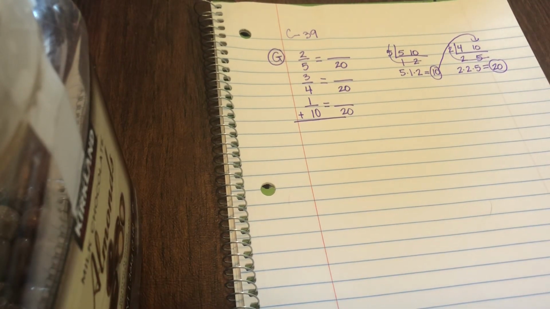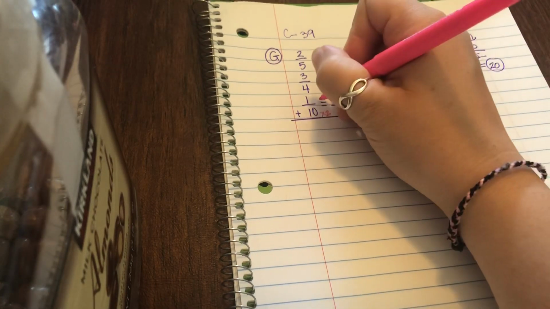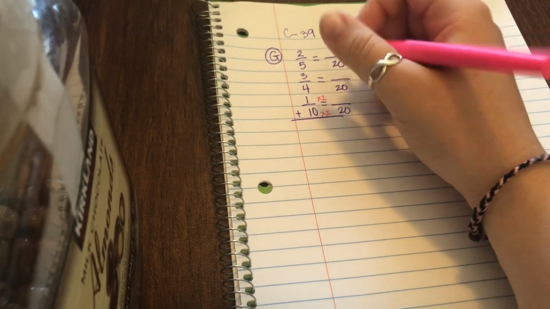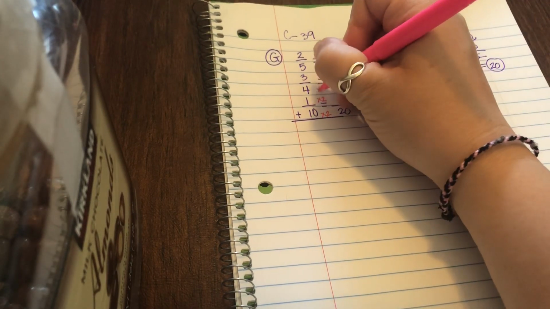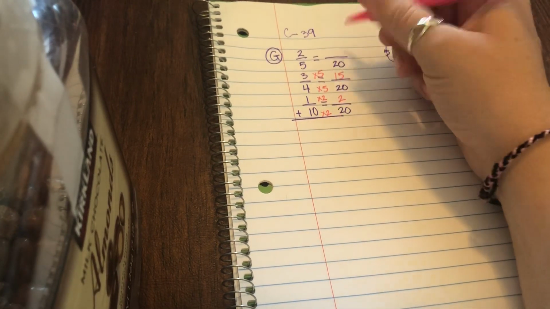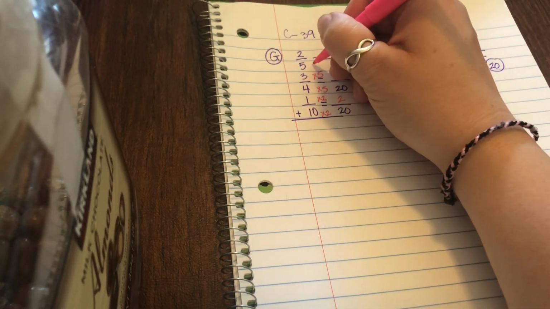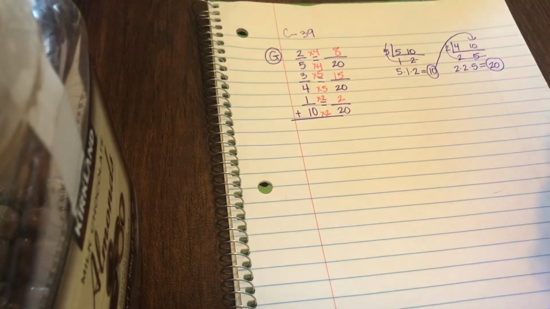What did you multiply the 10 by in order to become 20? 2. So 1 times 2 is 2. What did you multiply the 4 by to become 20? 5. So 3 times 5 is 15. 5 times what is 20? 4. So 2 times 4 is 8.